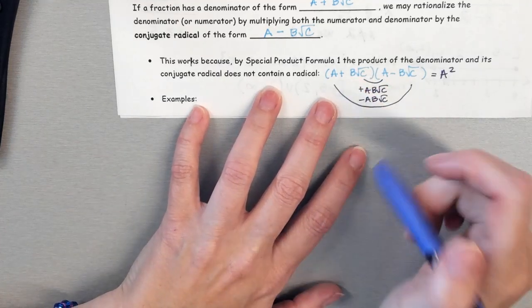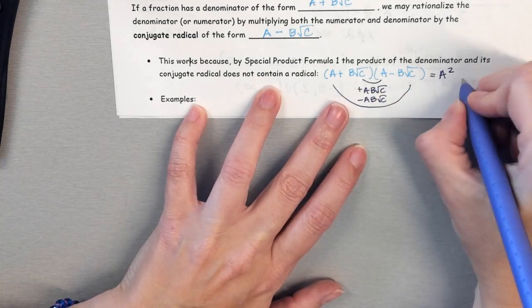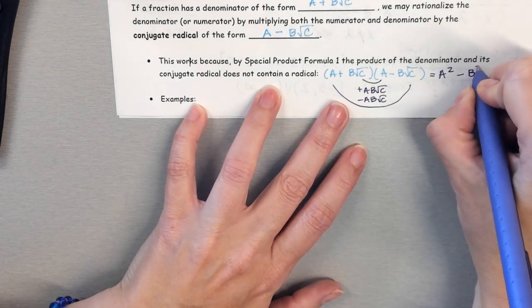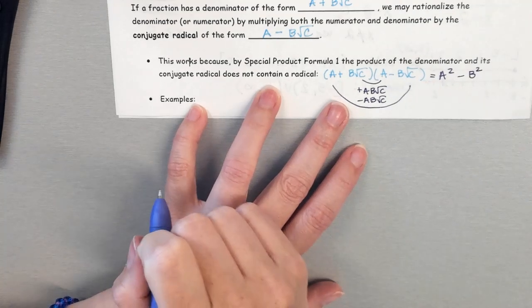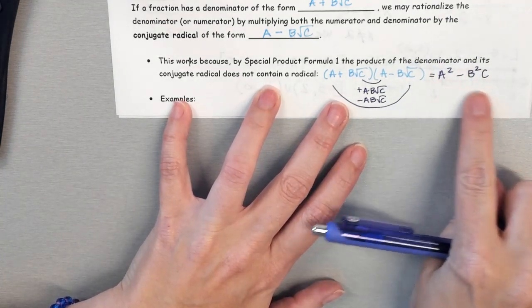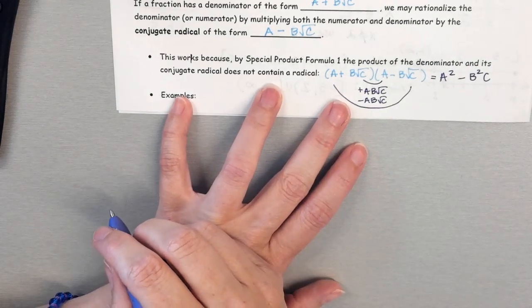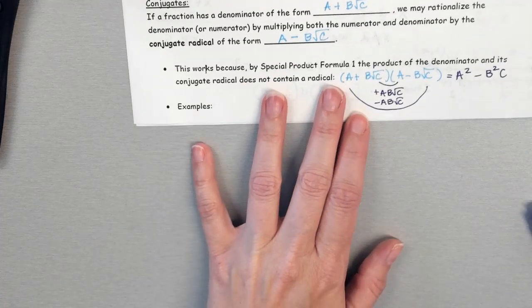And then when you multiply these two together, what's b times negative b? Negative b squared. What's root c times root c? C. So there's no more radical in there, which is why we would rationalize the denominator in the first place.